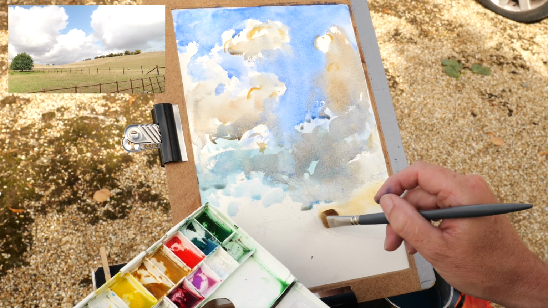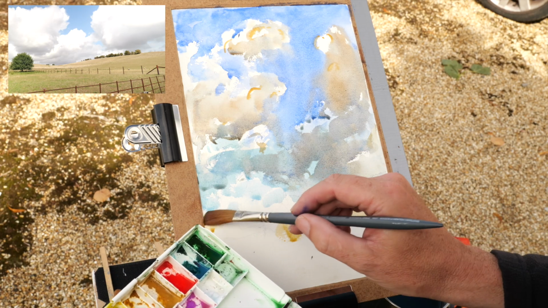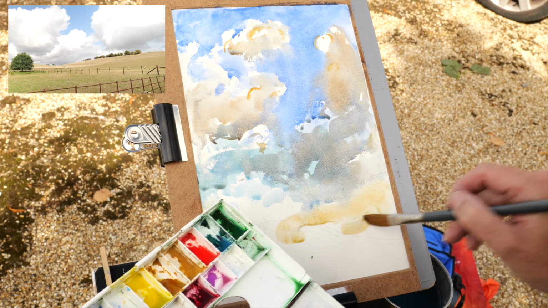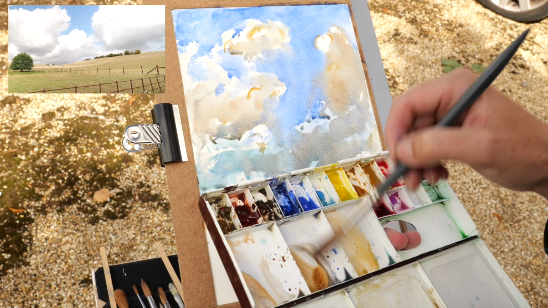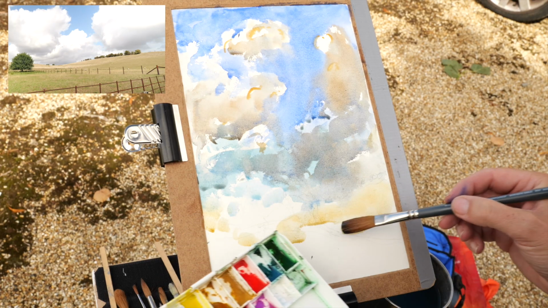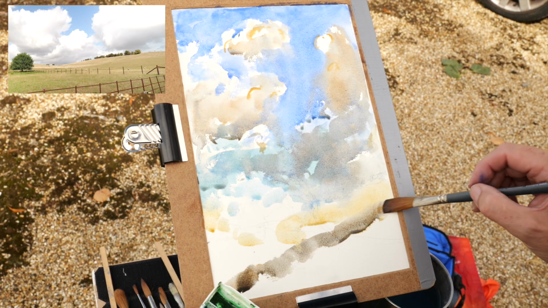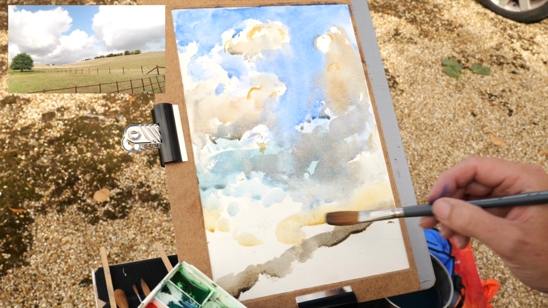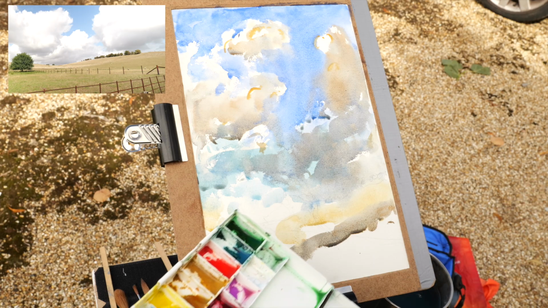Right, so this is the fields coming in, and there's some clouds going across the fields as well. So let's pretend that that's the shadow of one of the clouds. It's not there at the moment, but it has been there. That effect of the cloud, and I quite like it.